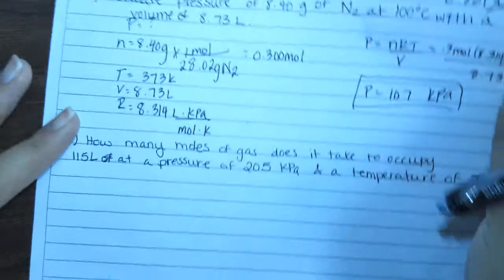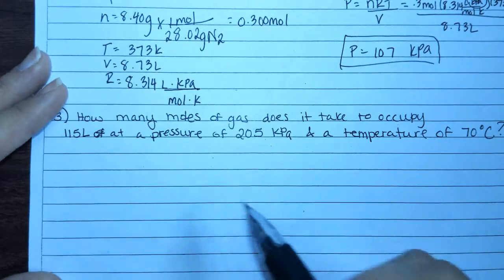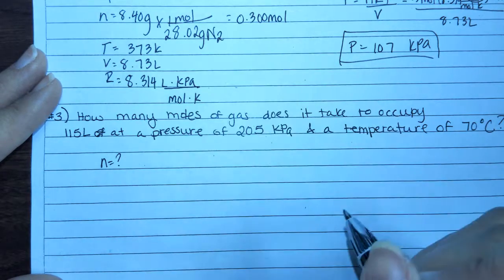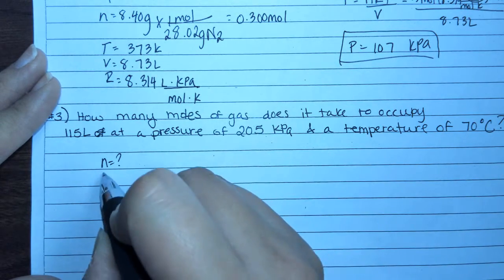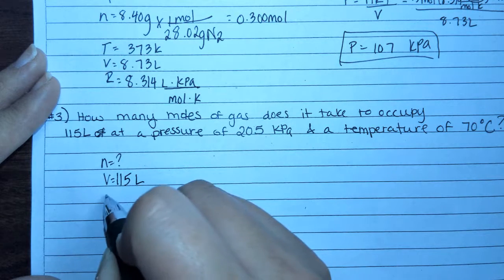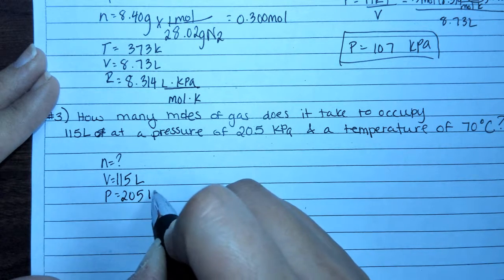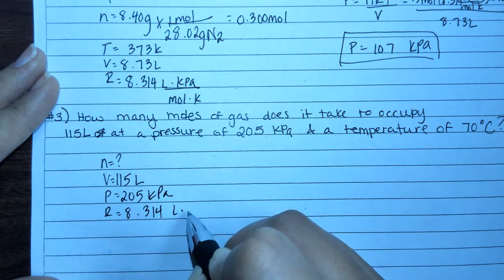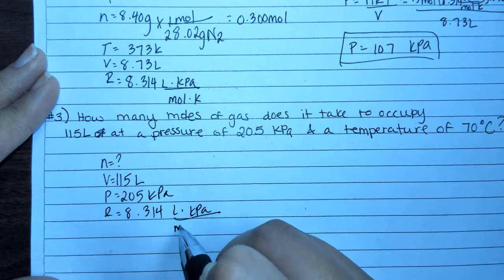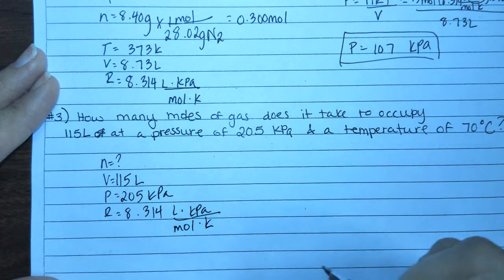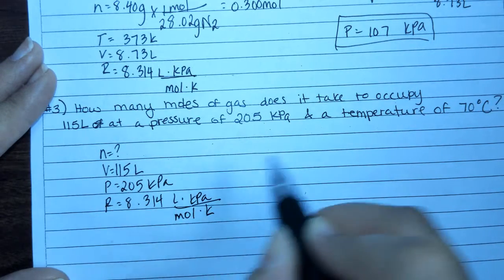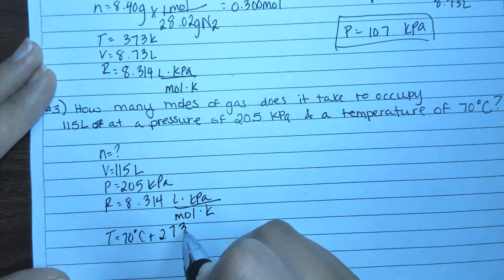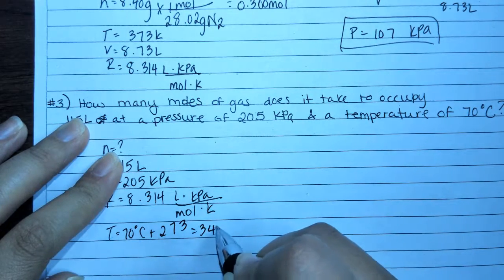Okay? Alright, and then lastly, of course, we have the problem, how many moles? So I'm looking for N here. Remember, N automatically gives us moles of gas. How many moles of gas does it take to occupy 115 liters at a pressure of 205 kilopascals, which means we're going to use the R 8.314 liters kilopascal per moles Kelvin. And then it says at a temperature of 70 degrees Celsius, so we add 273 to that, and we get 343 Kelvin.